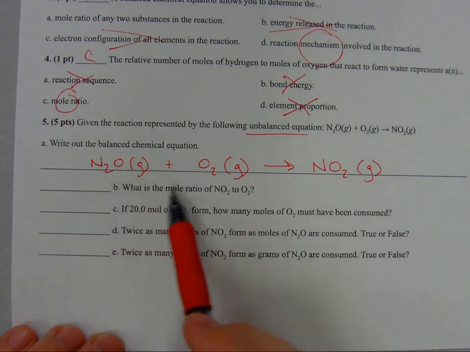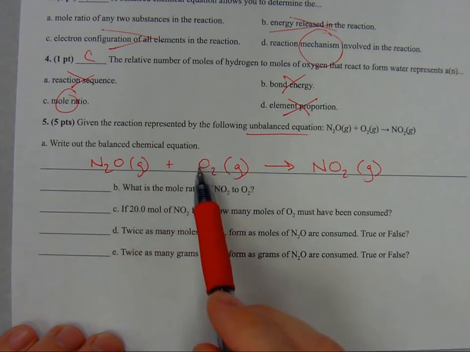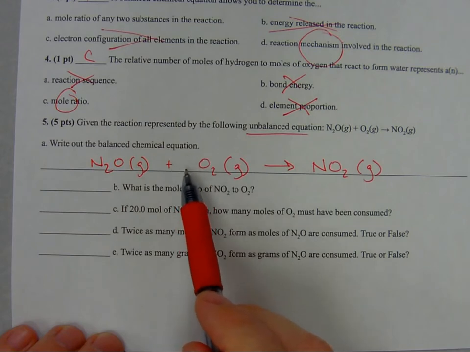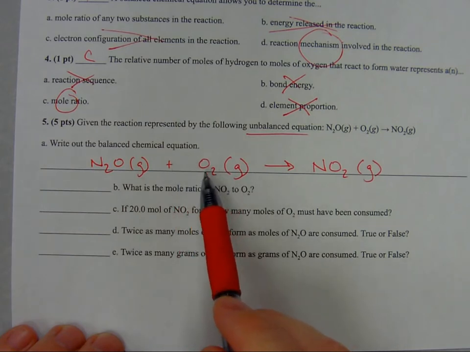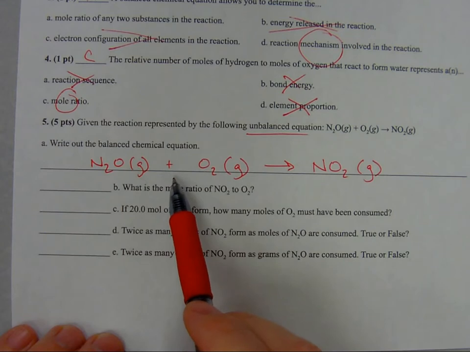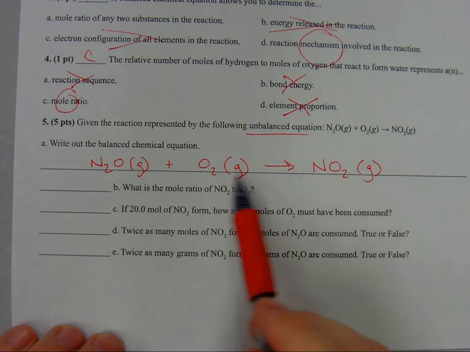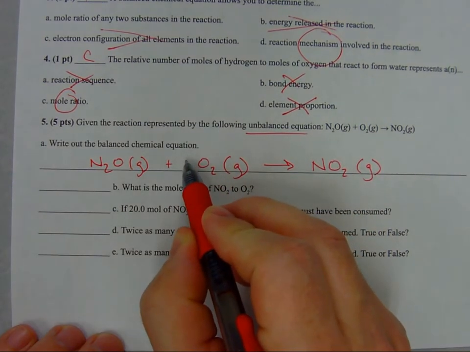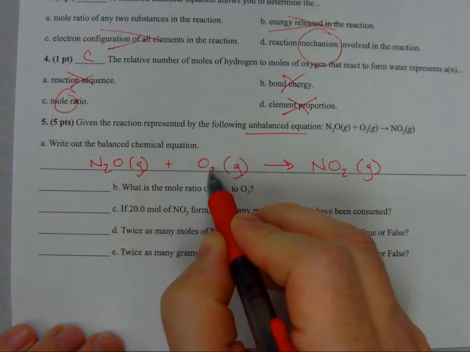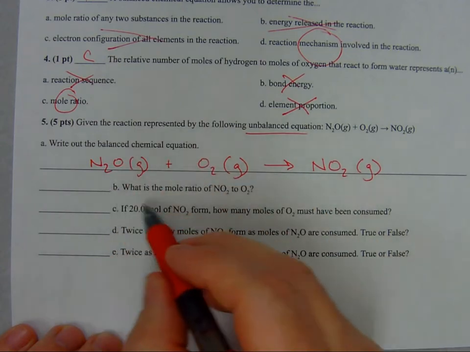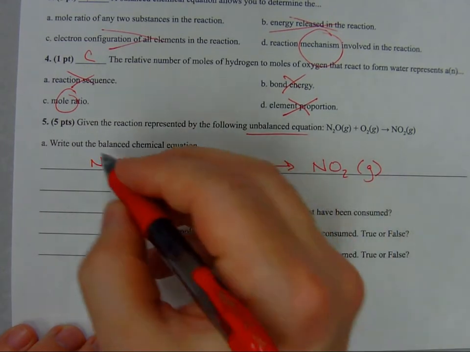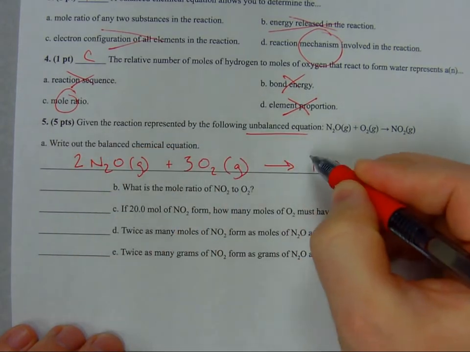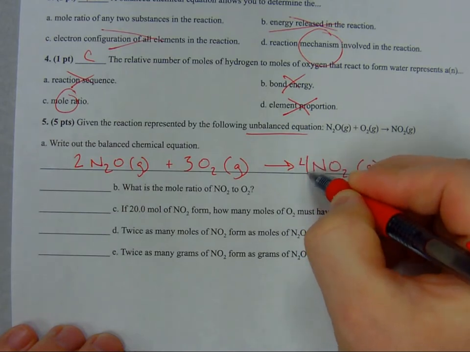But notice what I have left to do. I have an even number of oxygens on this reactant side and O2 by itself. So I can manipulate this coefficient however I want, and it'll only affect the number of oxygens. So 8 oxygens, 4 oxygens. I can simply pump this coefficient up to a 3 to make 6 oxygens here, 2 here, for a total of 8 on the reactant side. And so the balanced chemical equation is going to have a coefficient set of 2, 3, and 4.